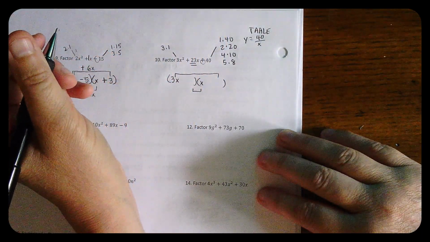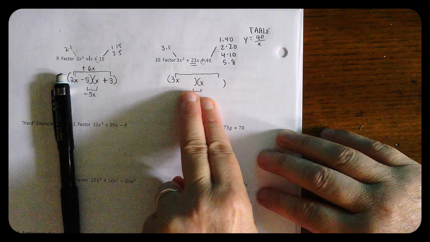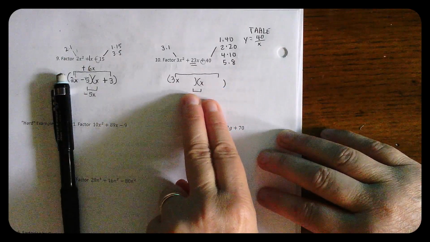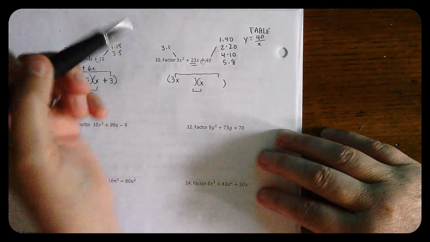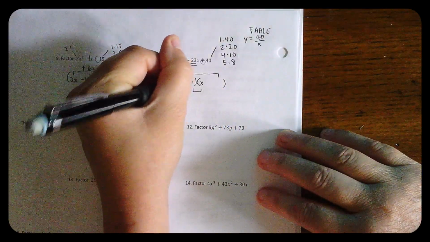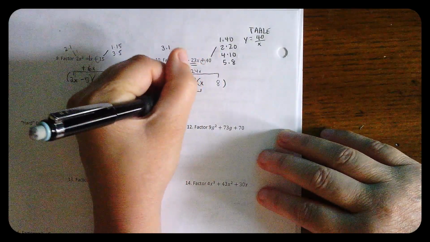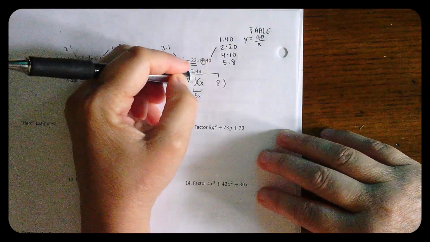Okay, so try the closest ones together first. And can you do it in your head? So what you're doing is outer and inner. 8 times 3 is 24, and 5x. 24 plus 5 does not equal 23. If you can't do it in your head yet, just keep doing this the long way. So we'll try 5 and 8. That's 24x. That's 5x. Do they add to be 23? No.